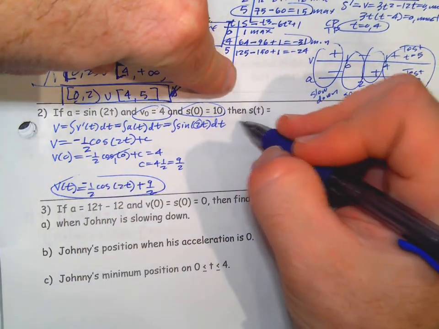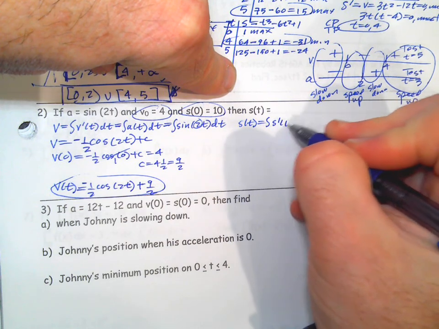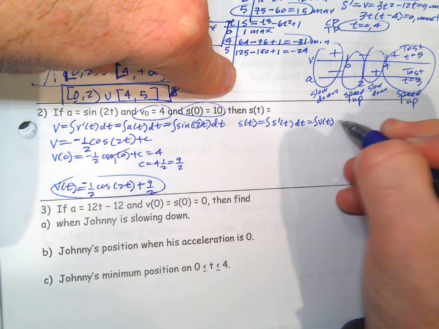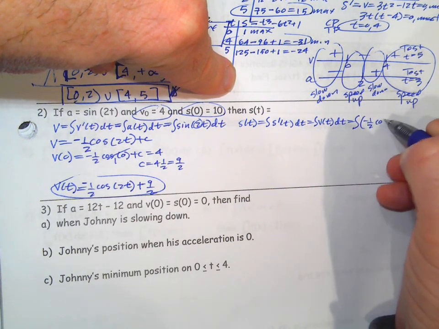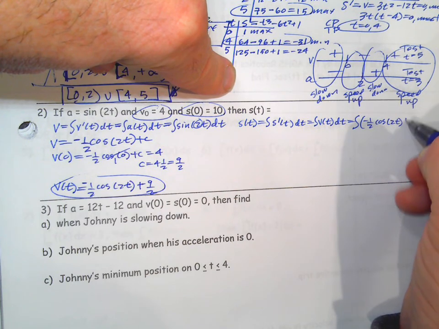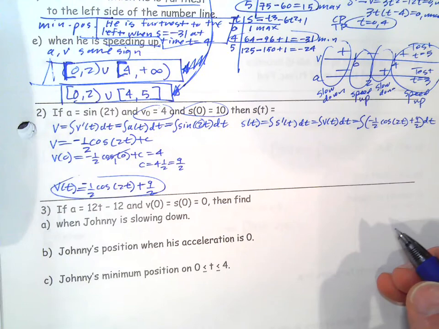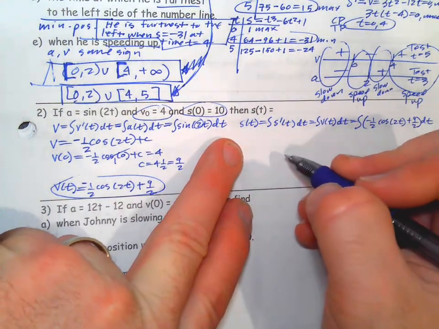So then position is going to be the integral of the derivative of position, which is going to be the integral of velocity, which is going to be the integral of negative 1/2 cosine 2t plus 9/2 dt. You need the parentheses, you need the dt's. I want all this down here. This shows that you understand what you're doing.